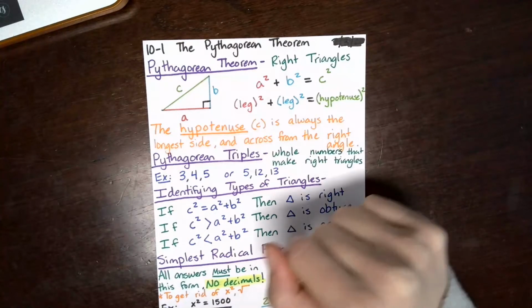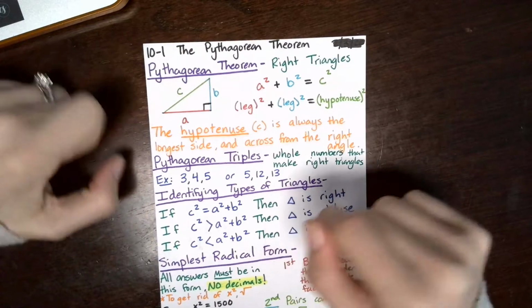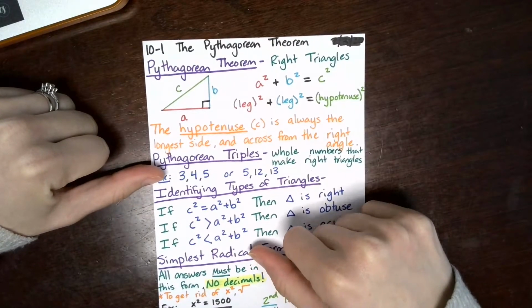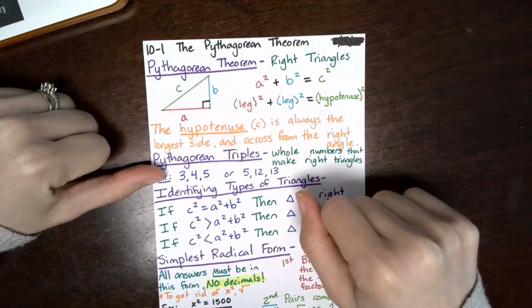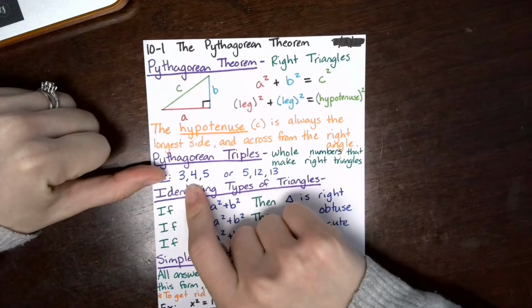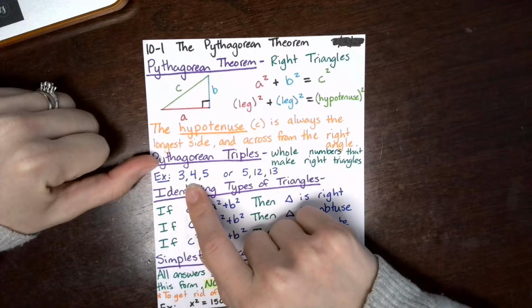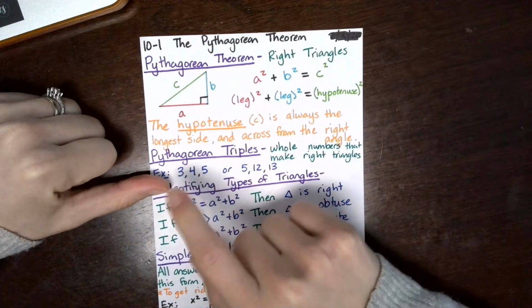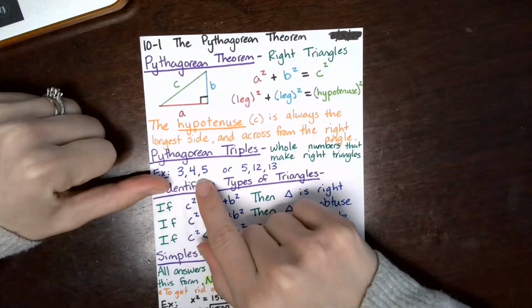Now, while you may know how to use the Pythagorean theorem, Pythagorean triples are very handy to memorize. So it's whole numbers that make right triangles. The most common one used is a 3, 4, 5 triangle. And there can be multiples of this. So if we took all of these and multiplied them by 2, we could have a 6, 8, 10 triangle.